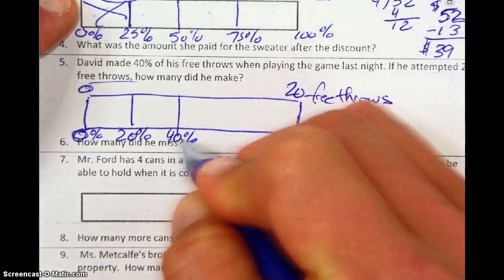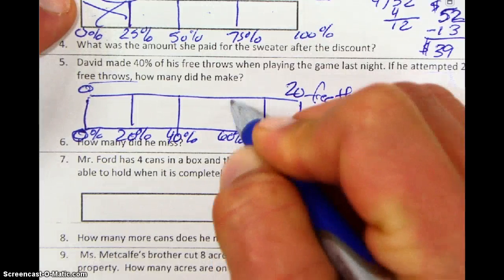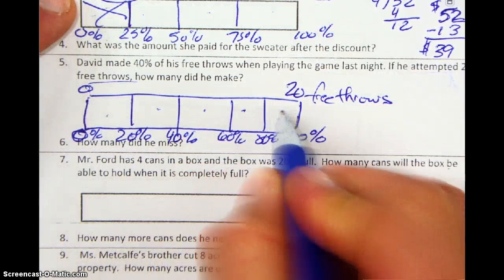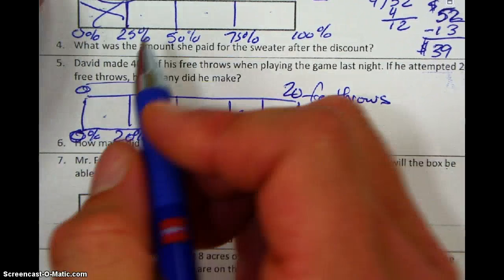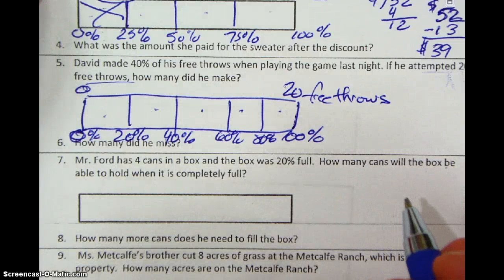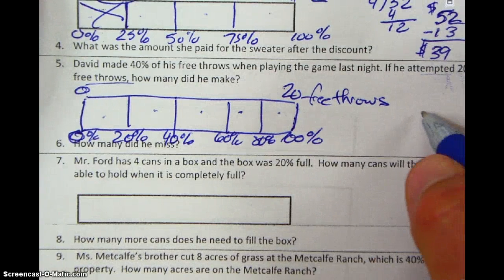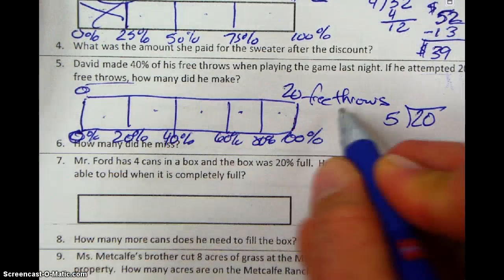If I do 20, 40, 60, 80, I broke it into 1, 2, 3, 4, 5. So what kind of math would I do from there? What kind of math do I need to do to find out what number is going to go at 40%? Somebody says divide 20 by 5 because I'm going to break it into fifths.